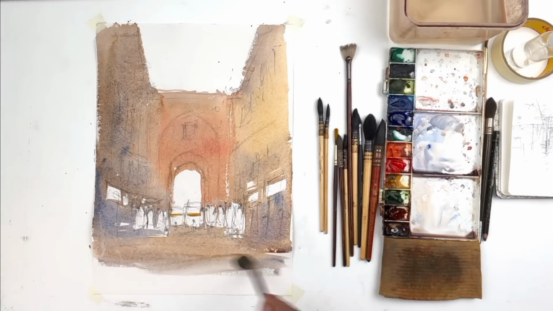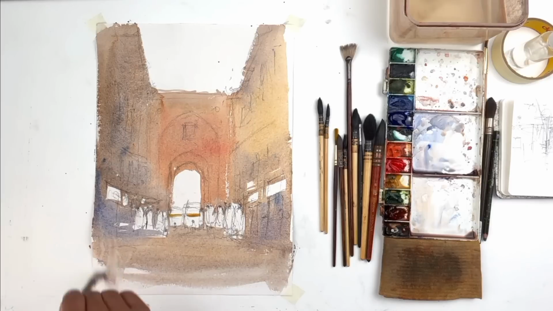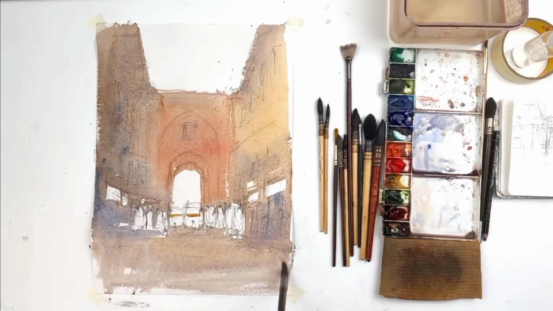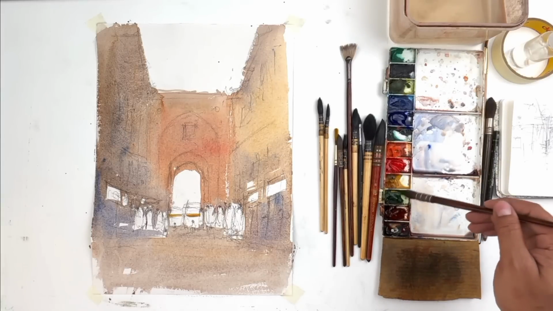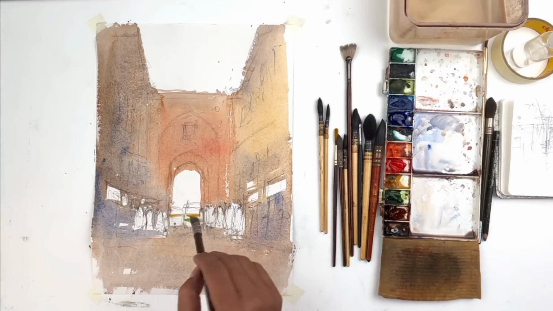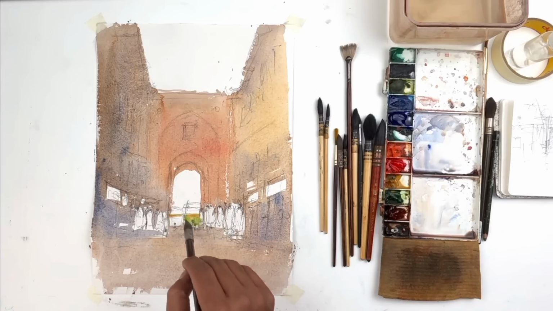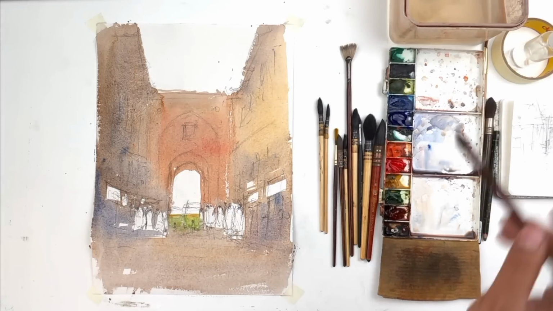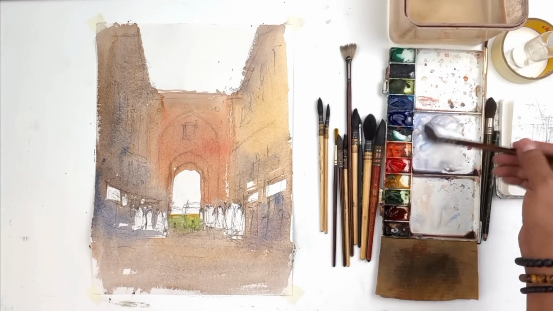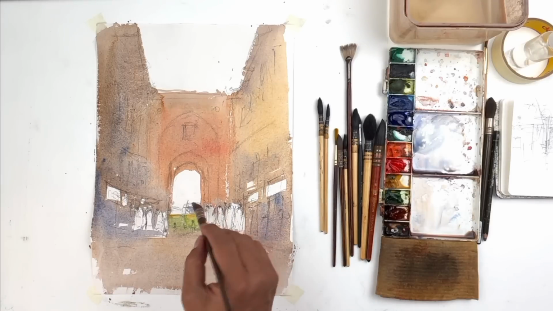So here we have this. I just want to keep it very simple. Here we have this tuk tuk. It's in green color, so I've just put it there.